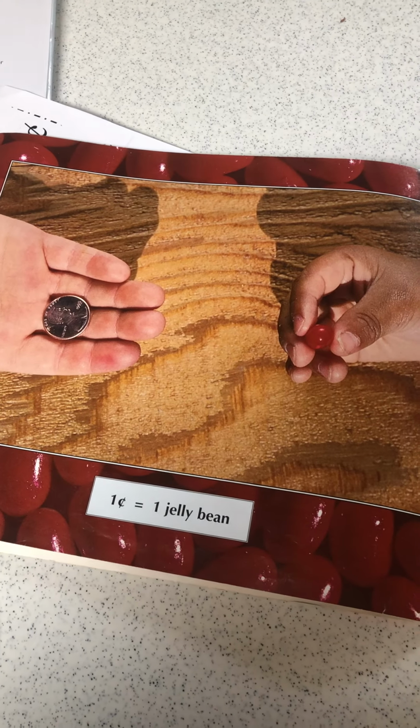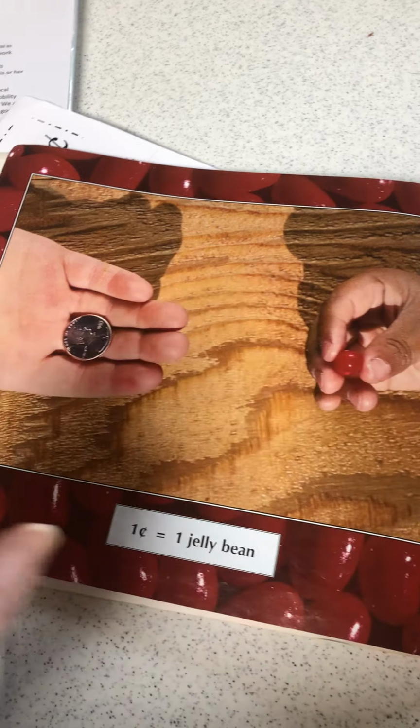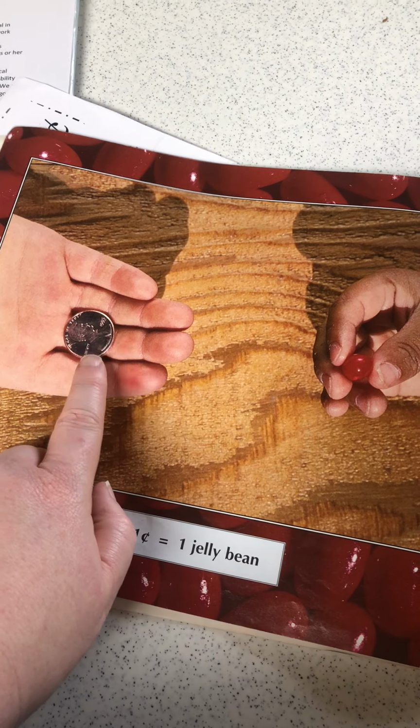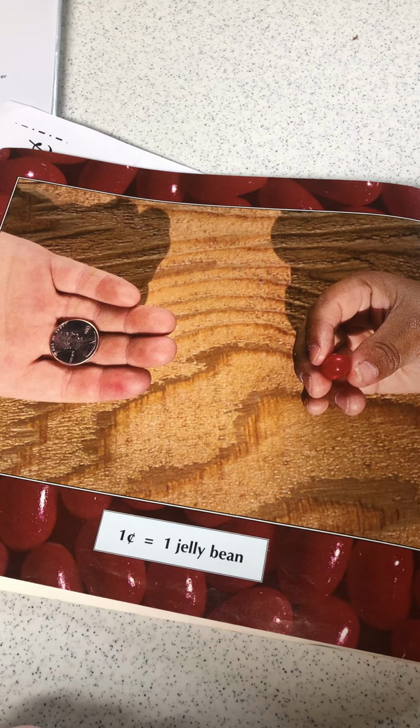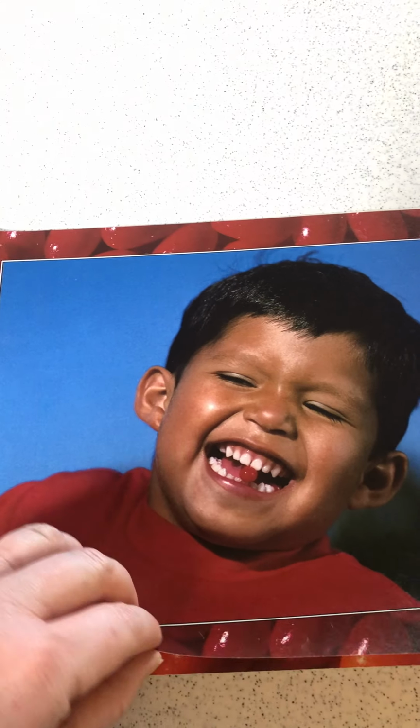Jelly beans for sale. Oh, he's cute. Let's see what's happening. 1 cent equals 1 jelly bean. So he wanted to buy 1 jelly bean, and he had 1 penny, 1 cent. So that's what he can buy. Perfect. There he is enjoying his jelly bean.